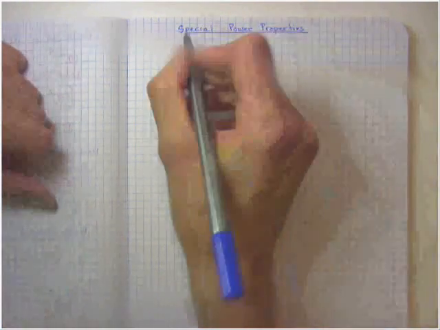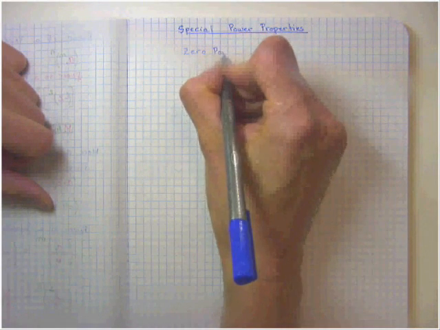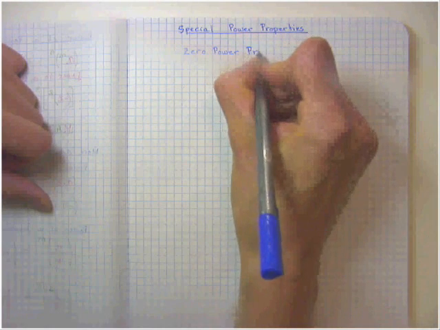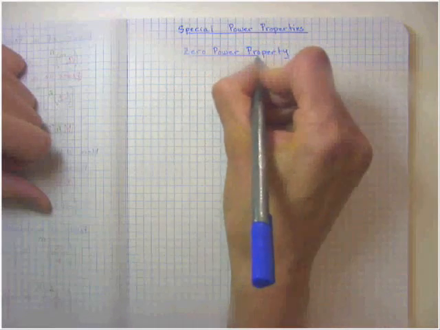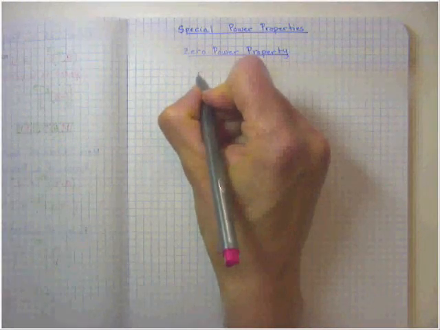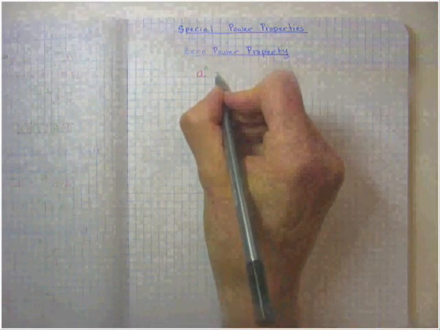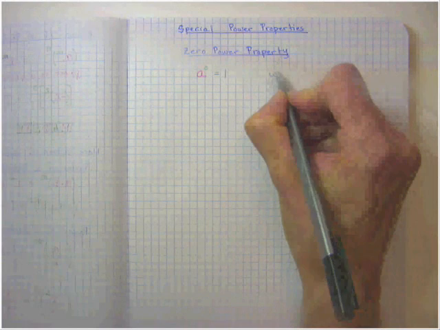Okay, so one that's very important is our zero power property. In our zero power property, what we're saying is, if I have my base, which can be anything, raised to the zero power, I end up getting 1. That equals 1. So the question is, why is this?